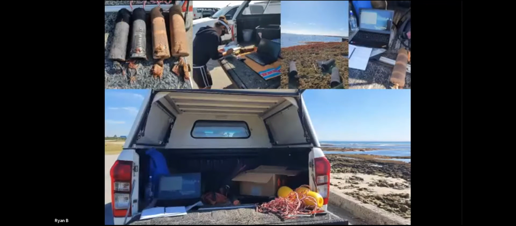Data downloads have occurred during spring low tides over the last 3 months. The download procedure includes 2 divers swimming out to the moorings and retrieving the receivers. The data is then downloaded onto a laptop and the receivers are cleaned and reinitialized before being returned to the respective moorings.